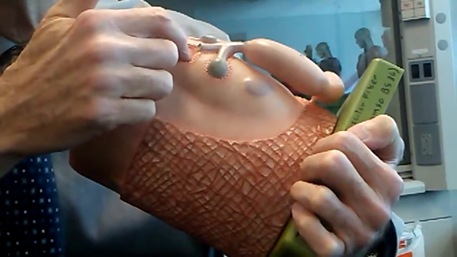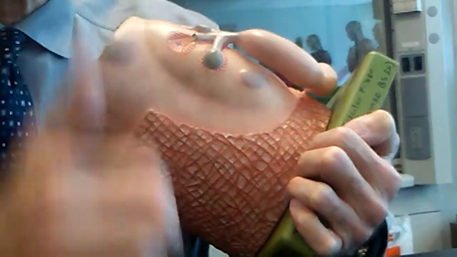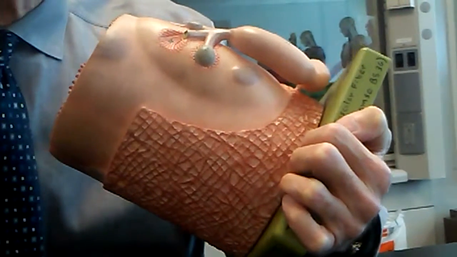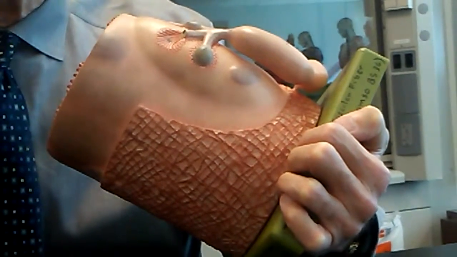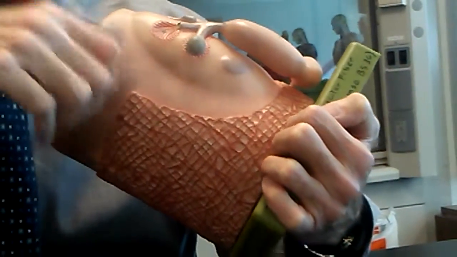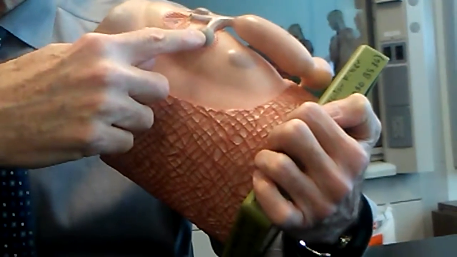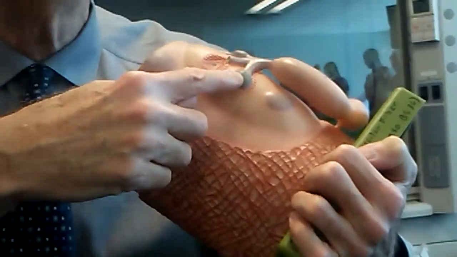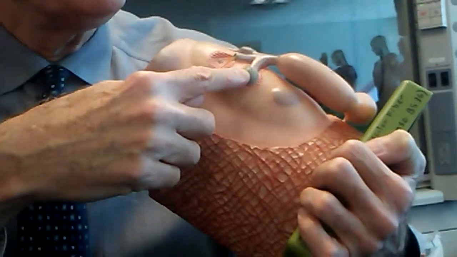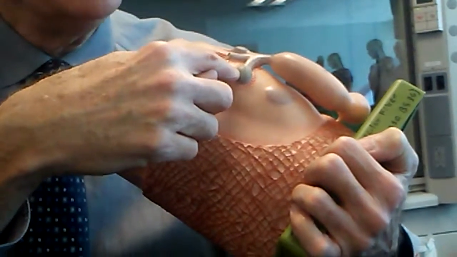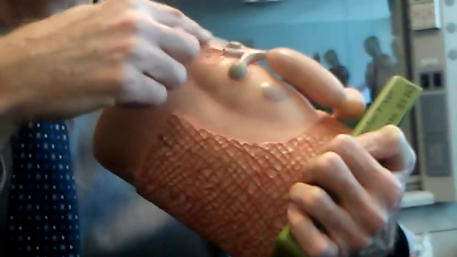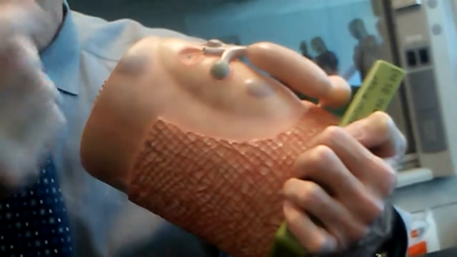What's significant about the motor end plate? That's where all the nicotinic cholinergic receptors are located to bind acetylcholine molecules. So there's a synaptic end bulb, lots of vesicles inside there packed with acetylcholine. As the potential gets to here, you would see the secretion of acetylcholine onto the motor end plate, and the molecules of acetylcholine would bind to the nicotinic cholinergic receptors.